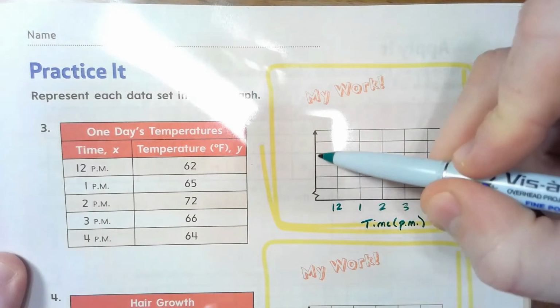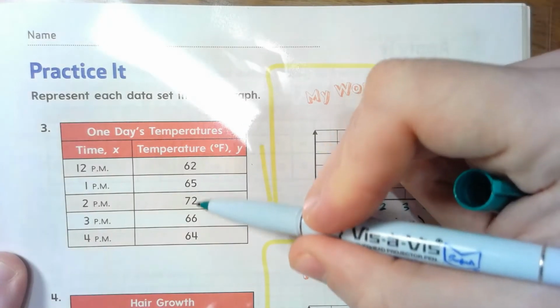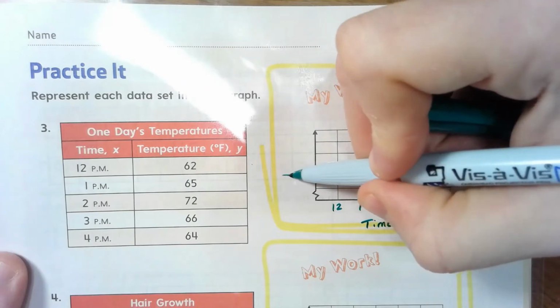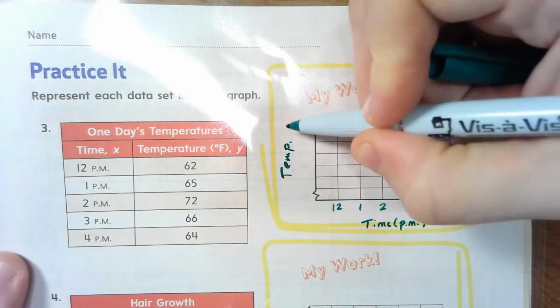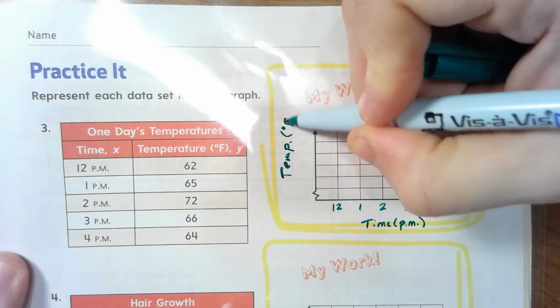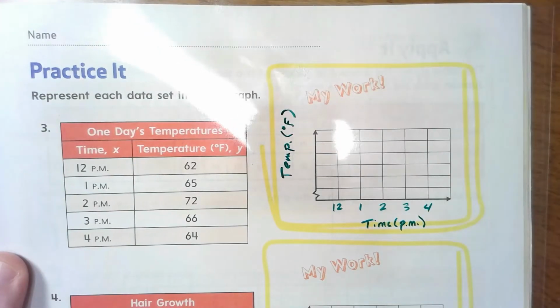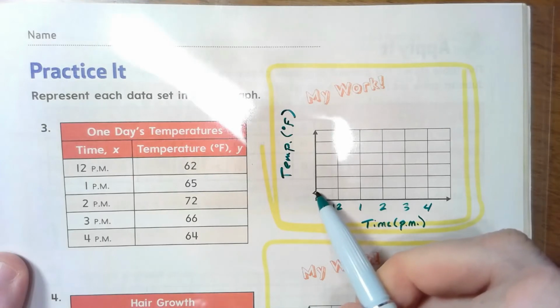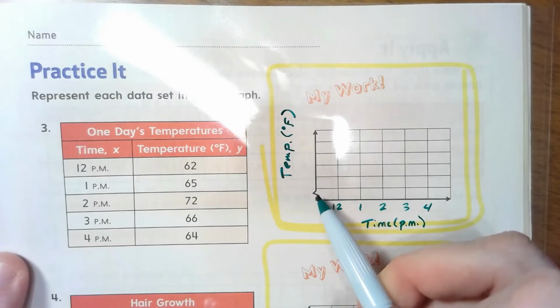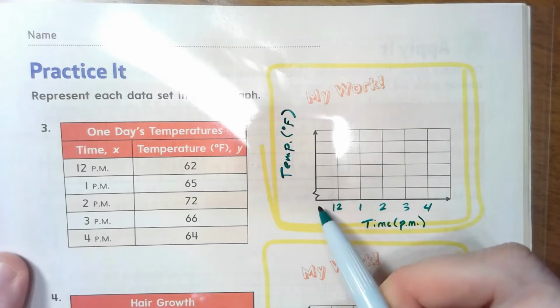Along the y-axis, this is where we're going to put our temperatures, so I can go ahead and label temperature. I'm just going to label temperature in degrees Fahrenheit and abbreviate there. Now I see that this graph has a break in it, which means that we are cutting out a large chunk of what would be blank data right here in the graph.